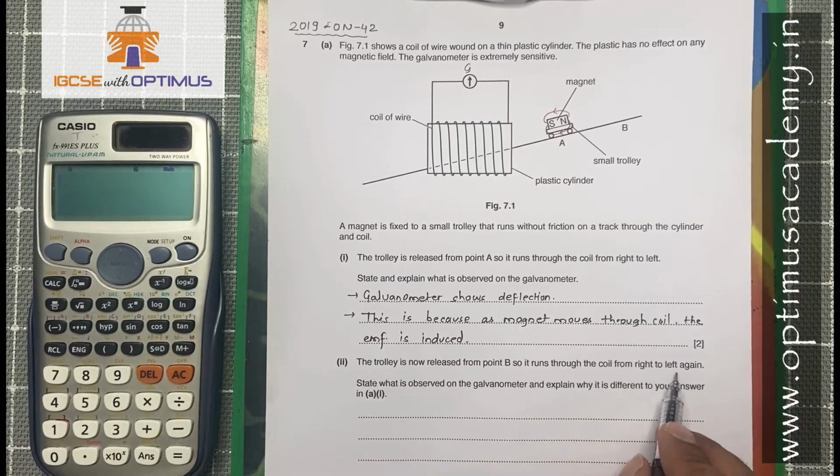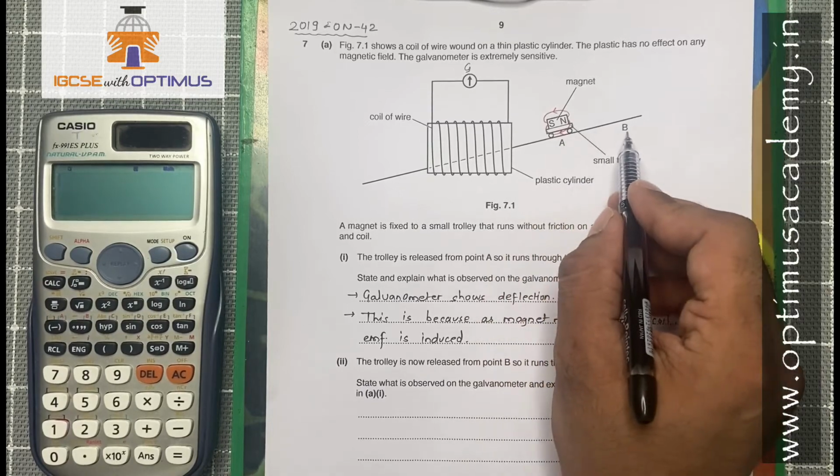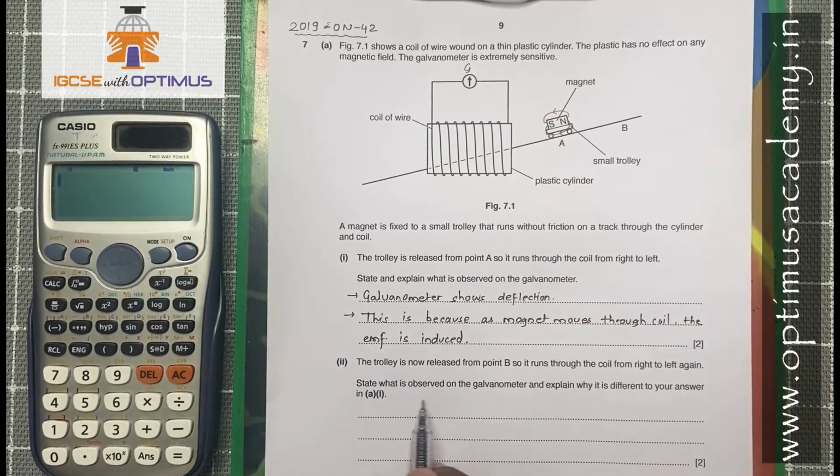Okay, next. The trolley is now released from point B. So it runs through the coil from right to left again. Initially we had kept it over here. Now we have kept the trolley over here. It's going to start from position B. State what is observed on the galvanometer and explain why it is different to your answer in A1.